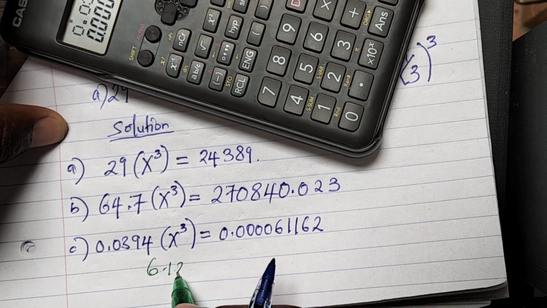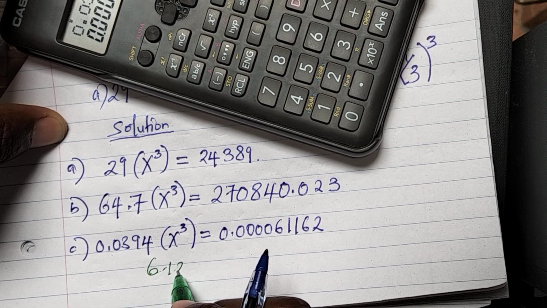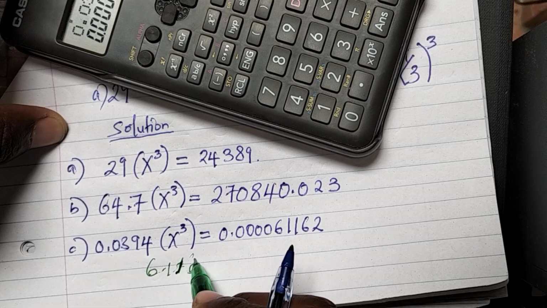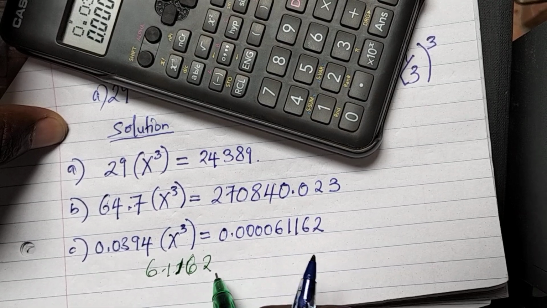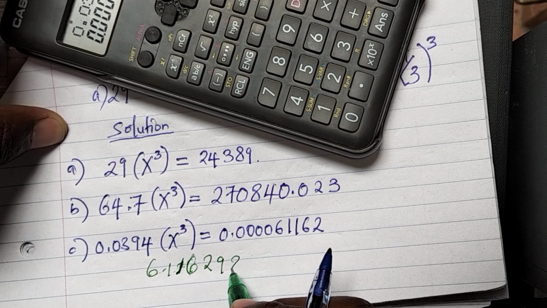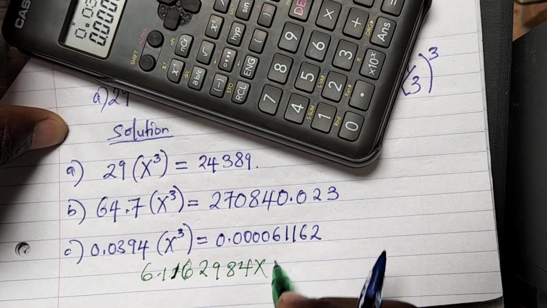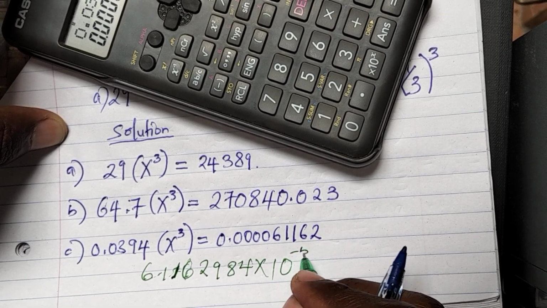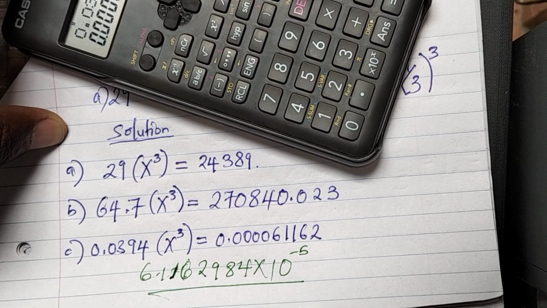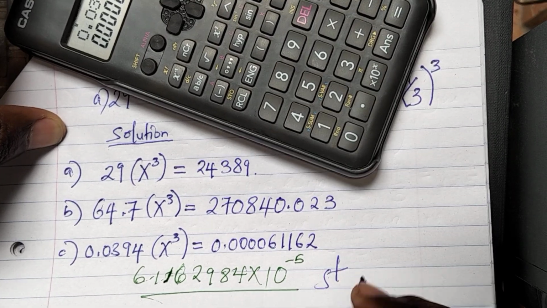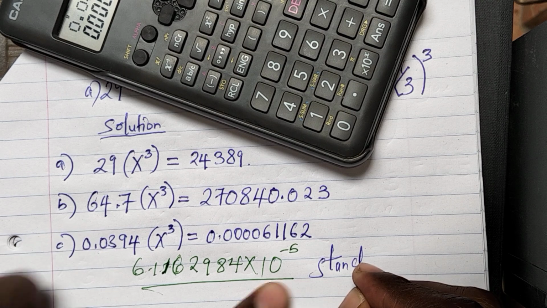This one is also okay because this is in standard form. So huge numbers that have a lot of decimal places will always be expressed, in most cases, in standard form.